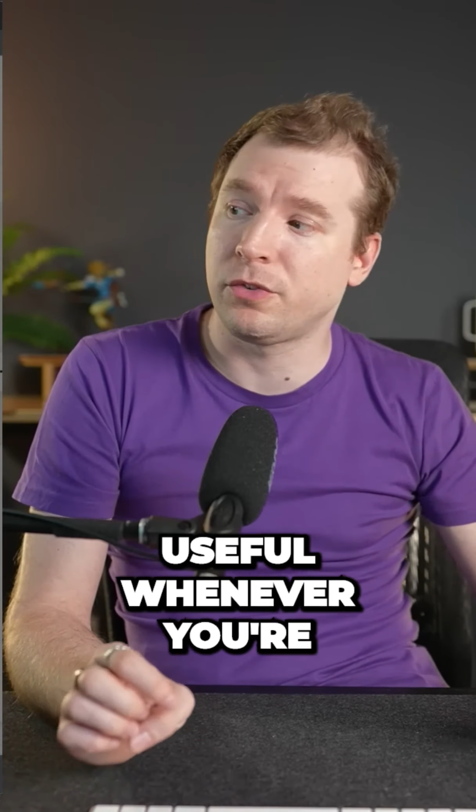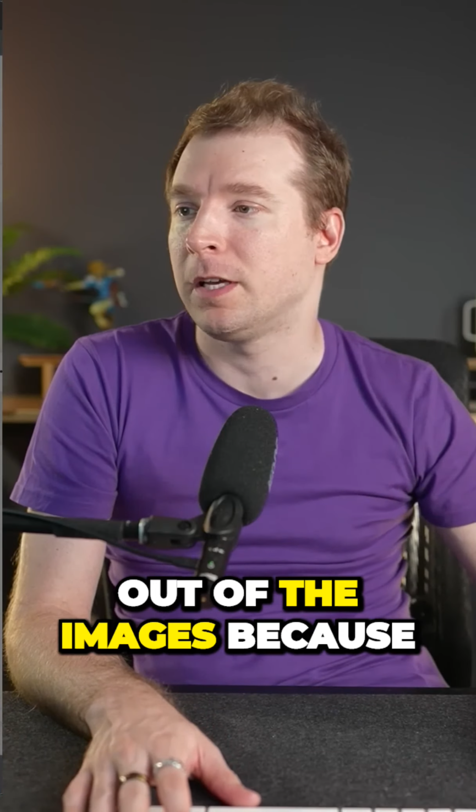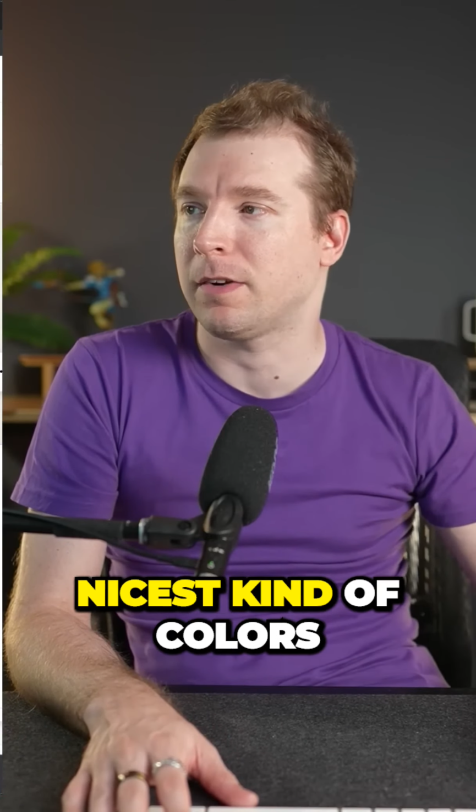And this can be useful whenever you're creating any type of design, to pull the actual colors out of the images, because sometimes they're the nicest kind of colors.